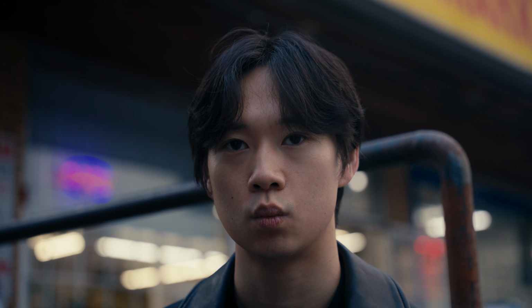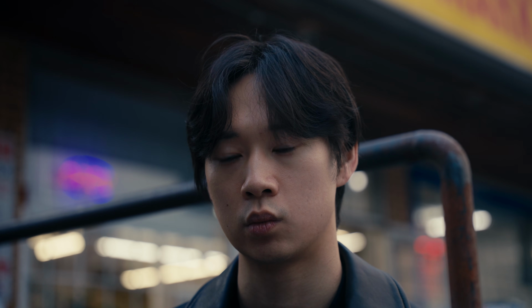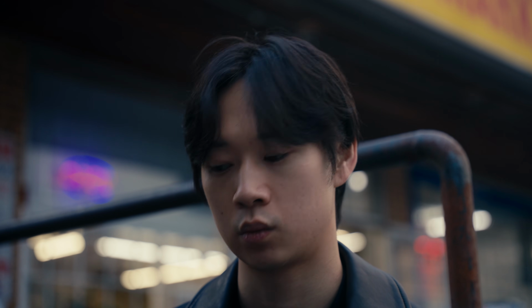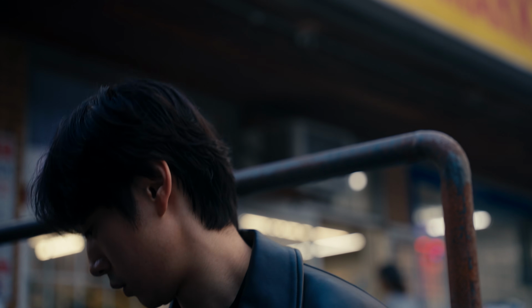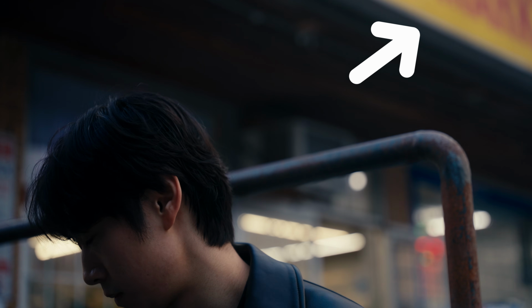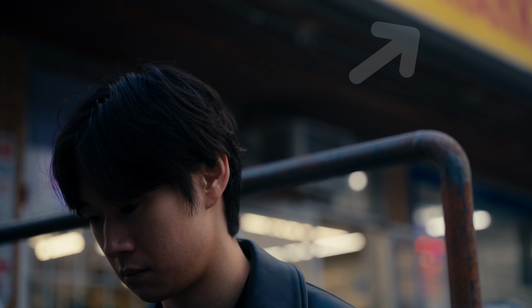Without having done anything to the image, we can see that it's looking a little bit flat. However, it's not entirely bad though, because we have depth from the composition, we have shallow depth of field, and we do have color contrast from the yellow sign from the convenience store that creates more separation from Alex and the background. However, we're lacking depth on Alex himself.